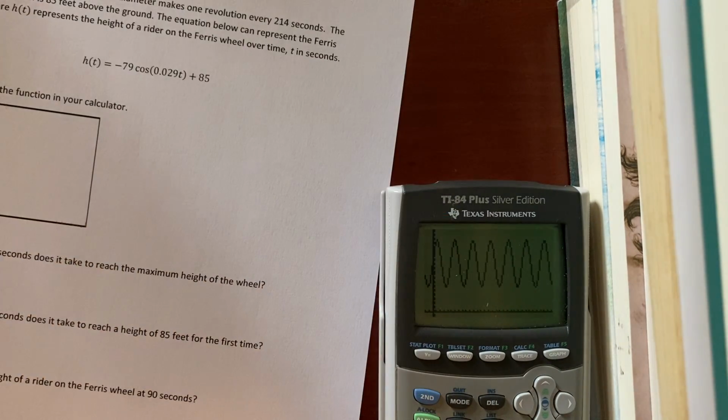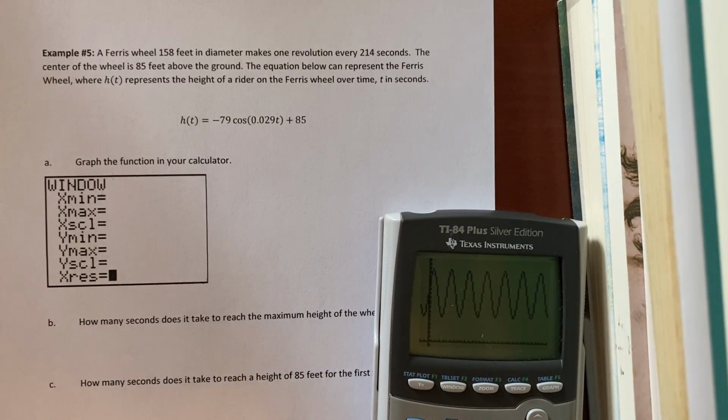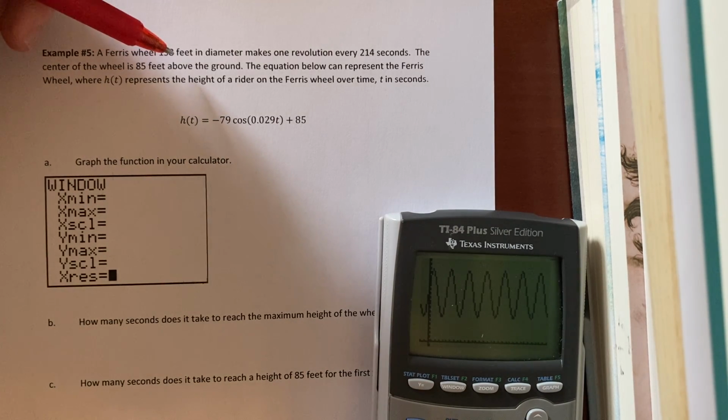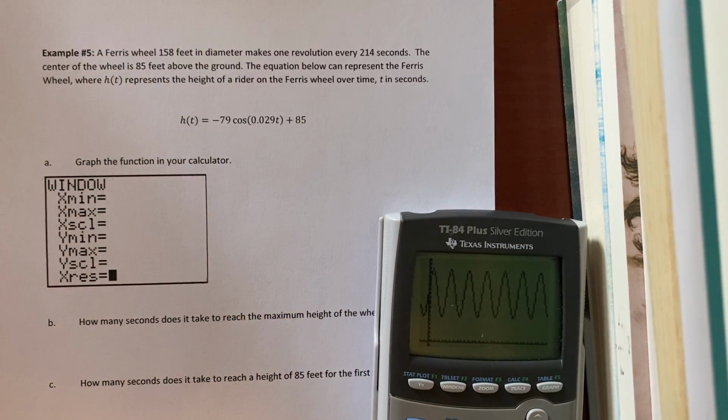We have example number 5. It's one of those Ferris wheel problems, your guys' favorite example, I know. It says a Ferris wheel 158 feet in diameter makes 1 revolution every 214 seconds. The center of the wheel is 85 feet above the ground. The equation below can represent the Ferris wheel, where h of t represents the height of a rider on the Ferris wheel over time t in seconds.